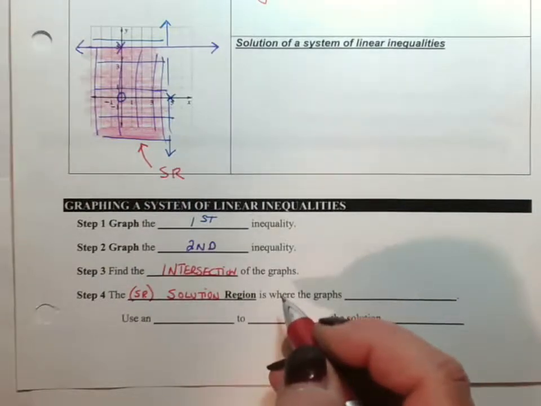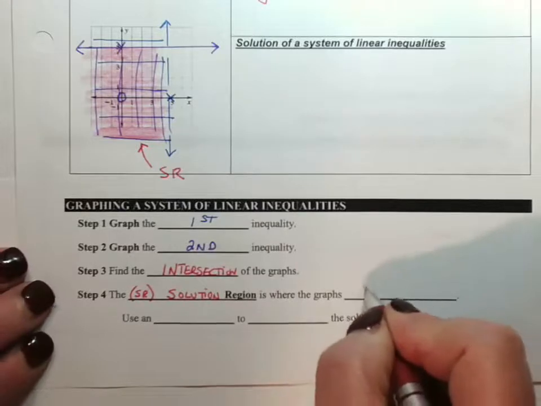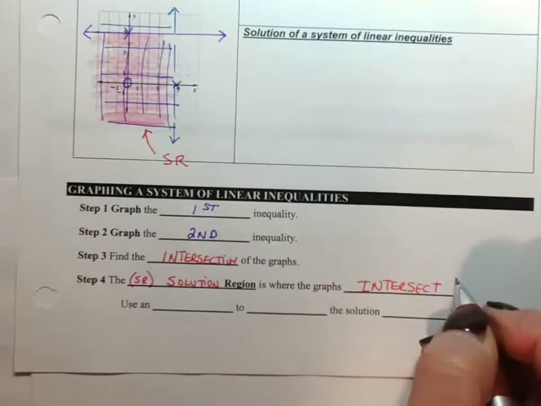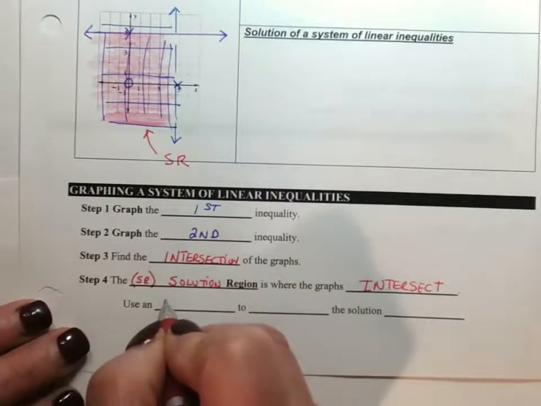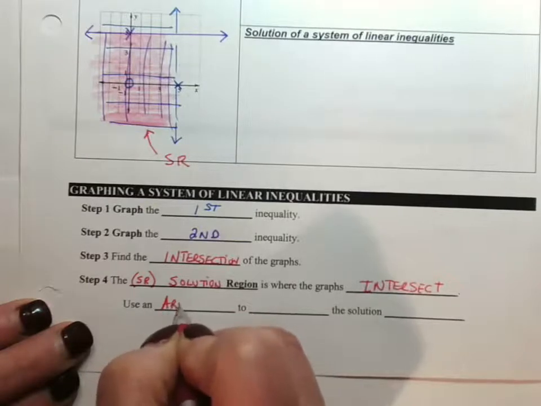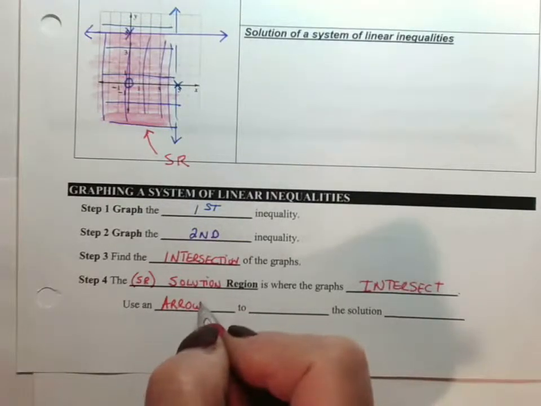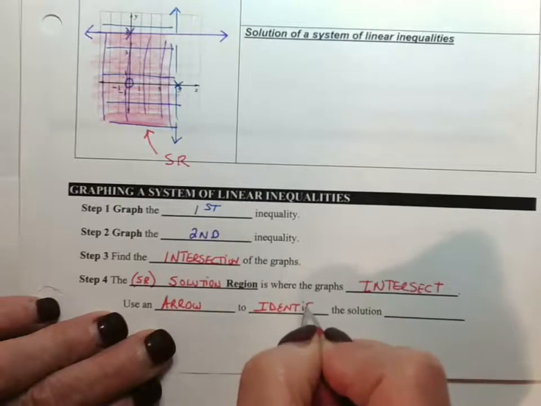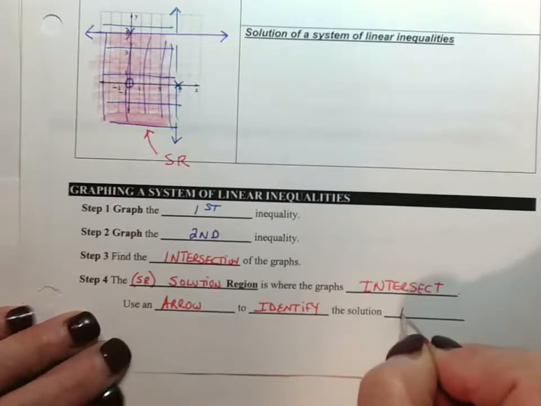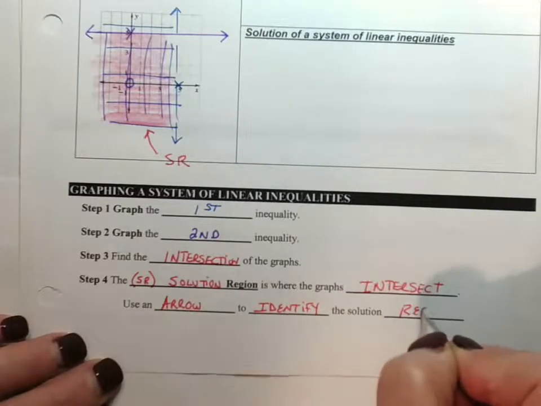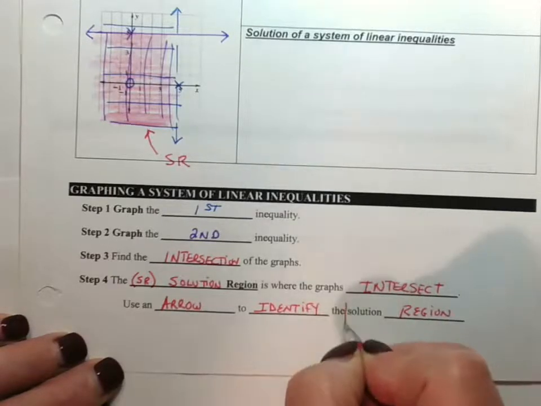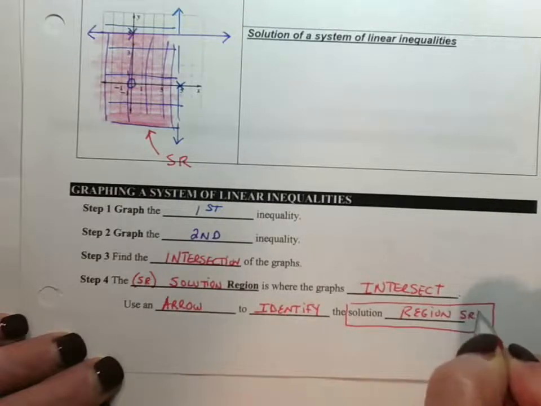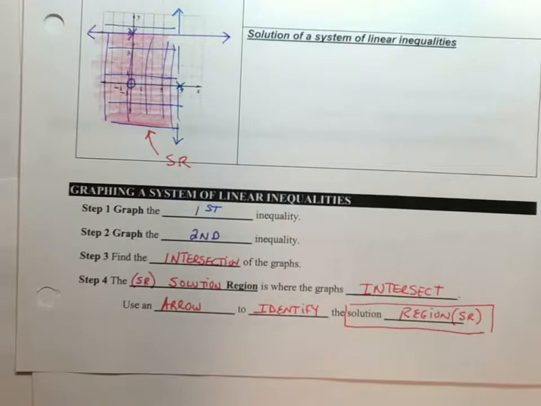The solution region is where the graphs intersect, and use, like we just did, an arrow to identify the solution region. I'm going to call that SR. Abbreviate that.